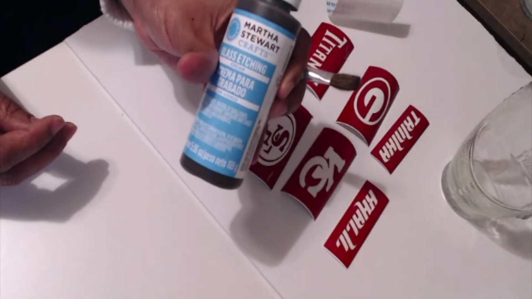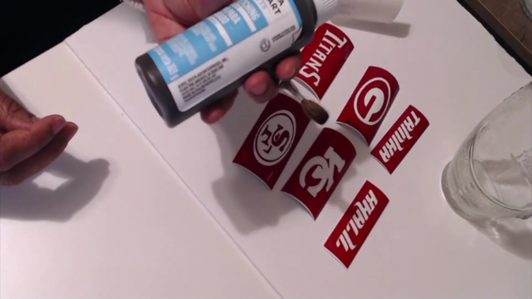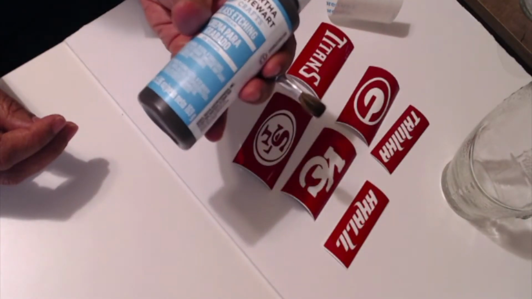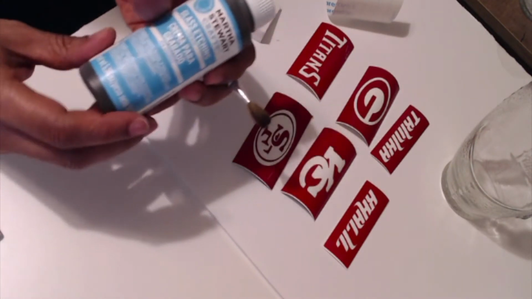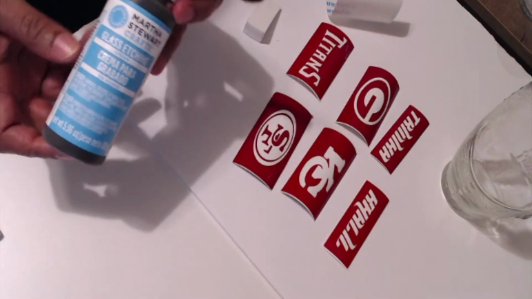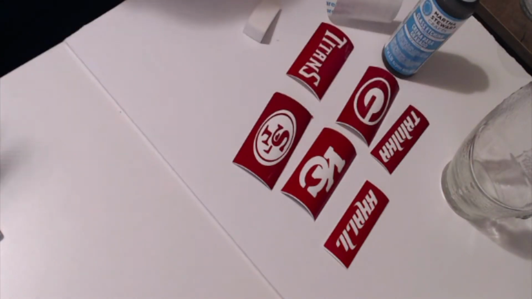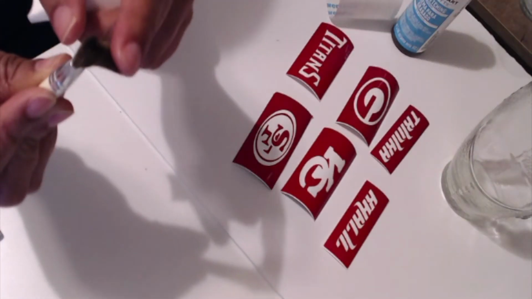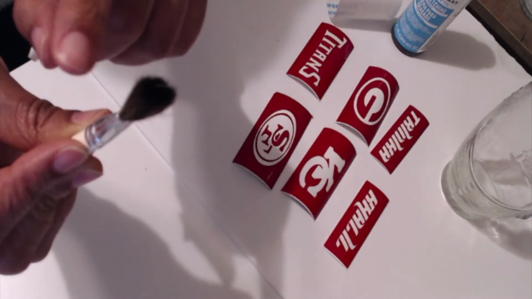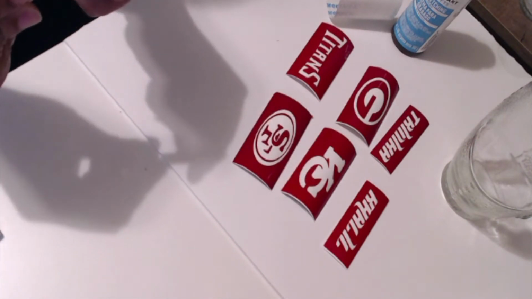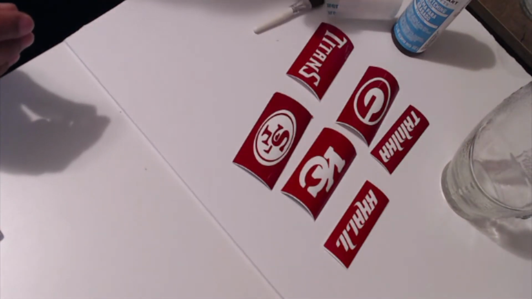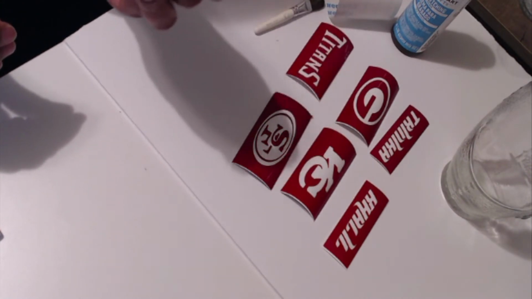This is the Martha Stewart glass etching cream, and I buy this at Michael's. I think other craft stores sell the same brand maybe, but I only ever see it at Michael's. It does cost like $32 or something like that, so make sure that you use the coupons from Michael's before you purchase that. The etching cream comes with this soft bristle etching brush, and it allows you to easily apply the etching cream.